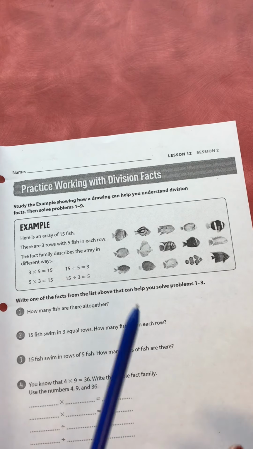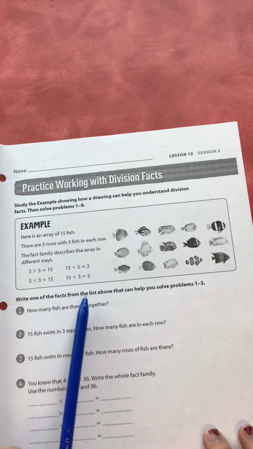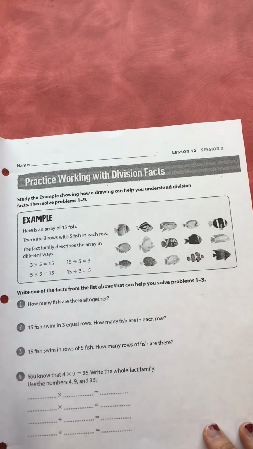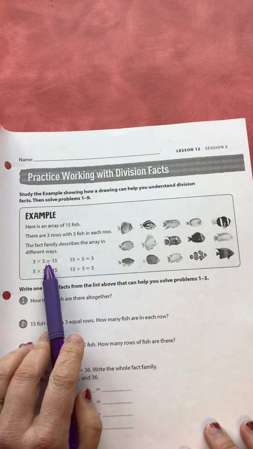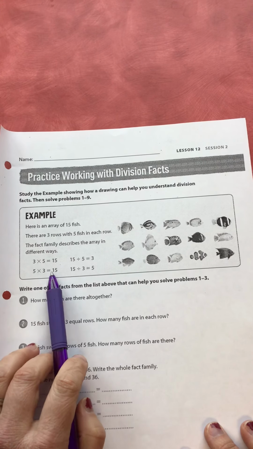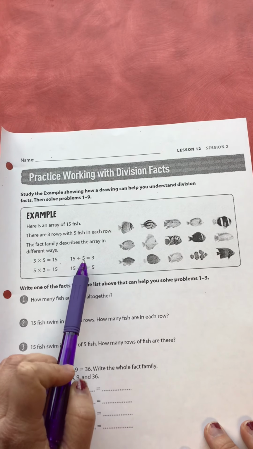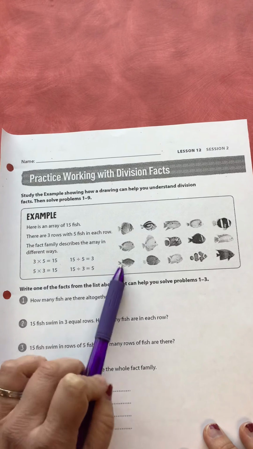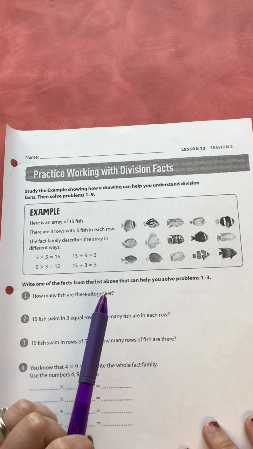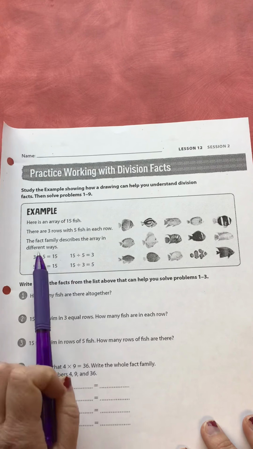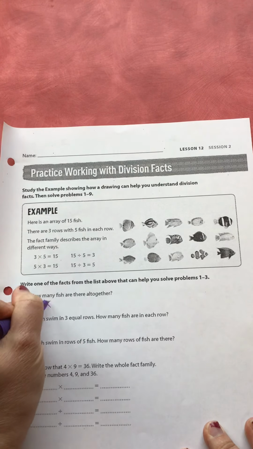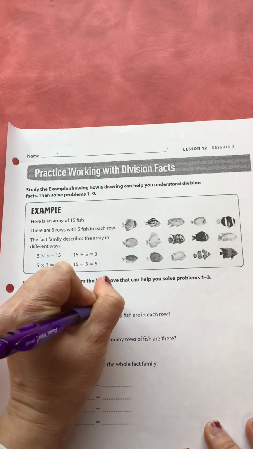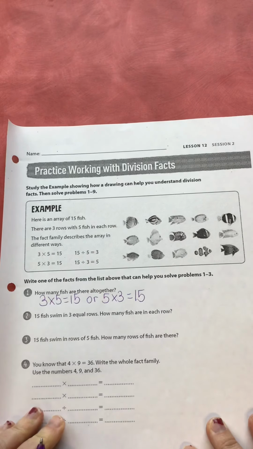So, what fact would help you figure out how many fish there are all together? So we're trying to find the total. Would 3 times 5 equals 15? 5 times 3 equals 15? 15 divided by 5 equals 3, or 15 divided by 3 equals 5? So which of these equations helps you find how many fish there are all together? I hope you're thinking the multiplication equations, because that's how we find the total. So this equation or this equation could help you find the total number of fish.